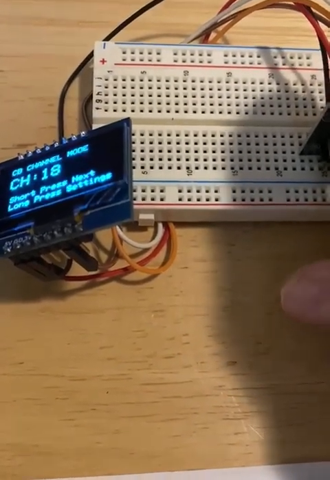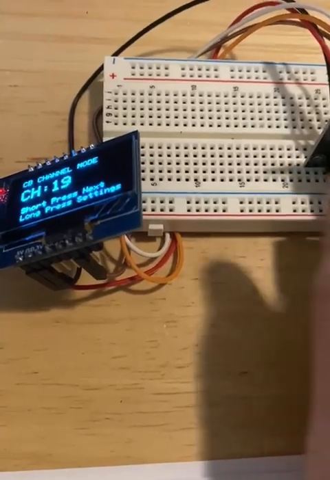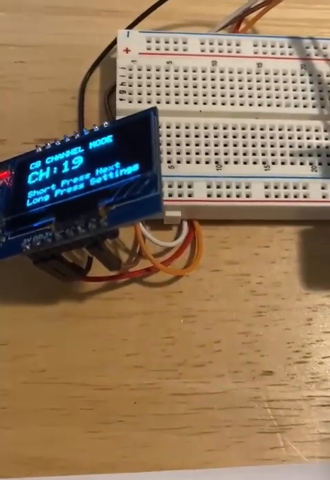Another short press will take us back to the channel mode, and we can listen in on channel 19 if we so choose today.